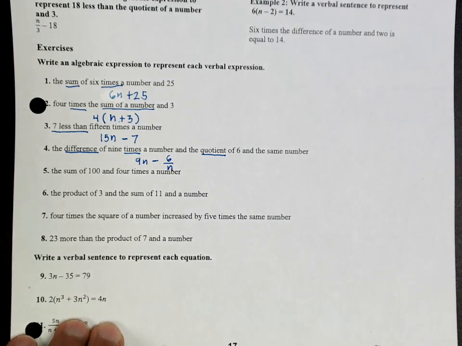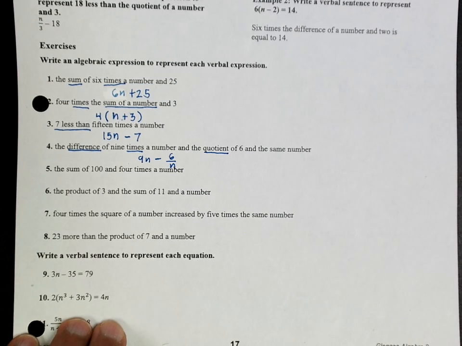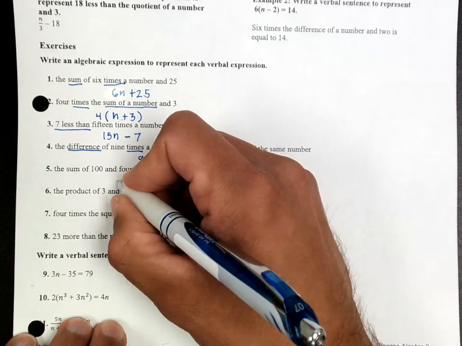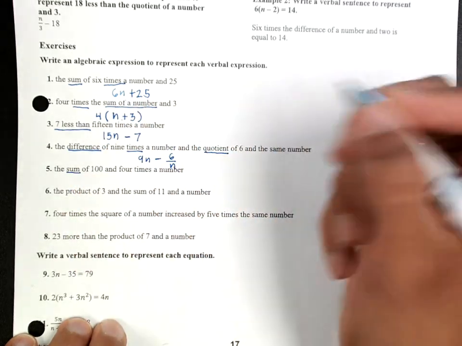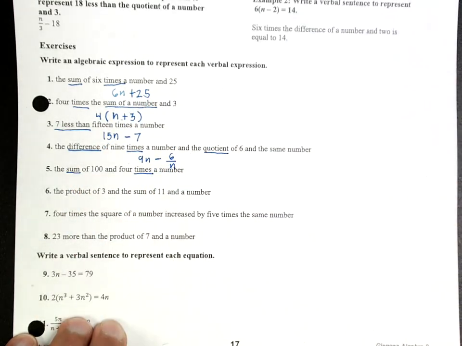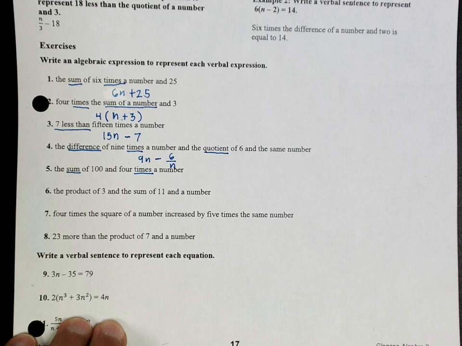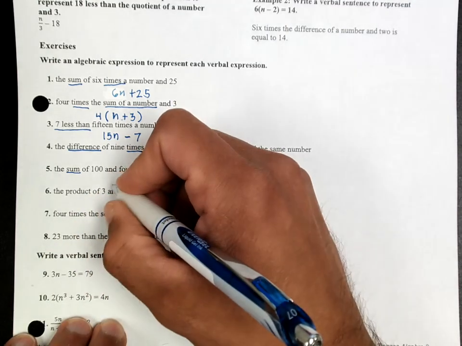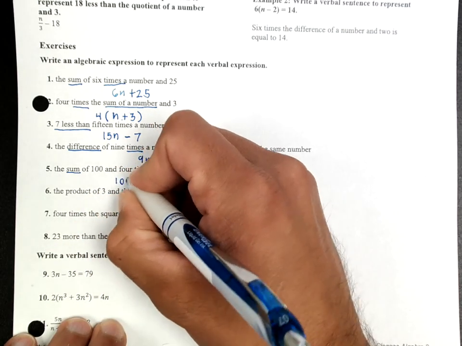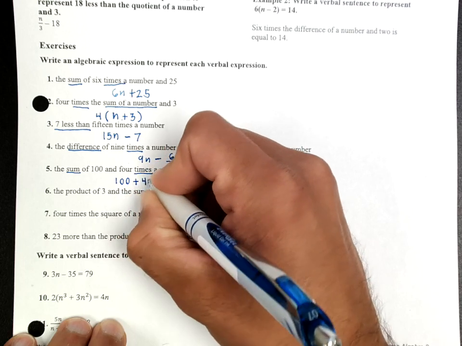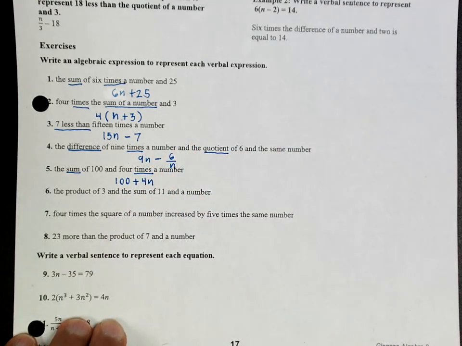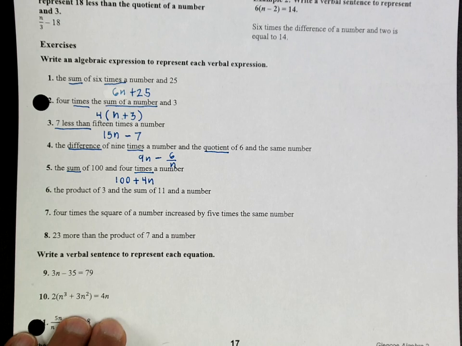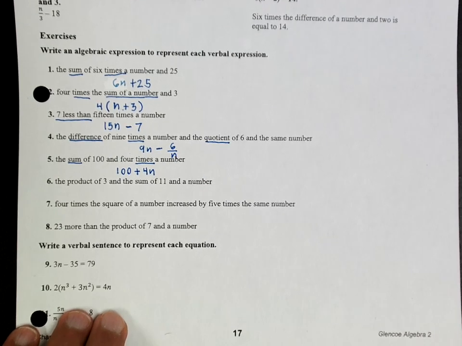Okay, so now on number 5 we have the sum of 100 and 4 times a number. So the sum, which is addition, and 4 times, which is multiplication. So we have the sum of 100 and 4 times a number, and 4 times a number, 4n is 4 times. Alright, at this point if you think you get it, you can feel free to fast forward if you like, but make sure you at least see me do all the examples. Alright, you don't want to miss anything.